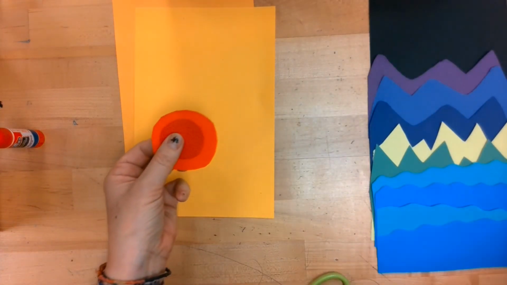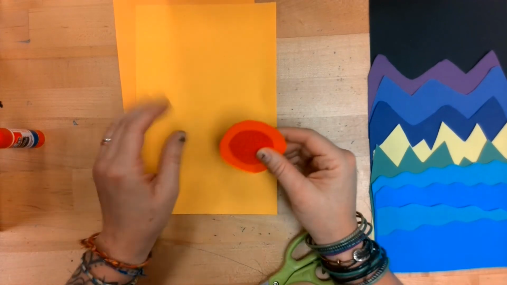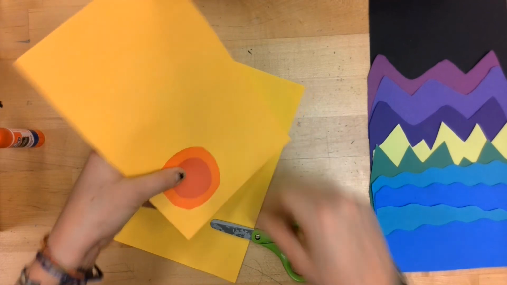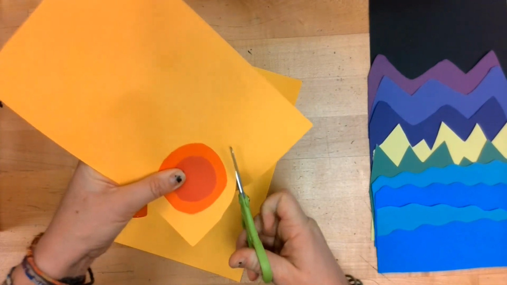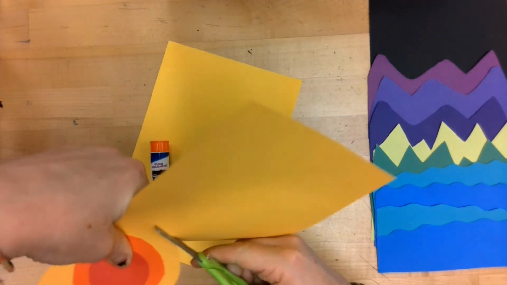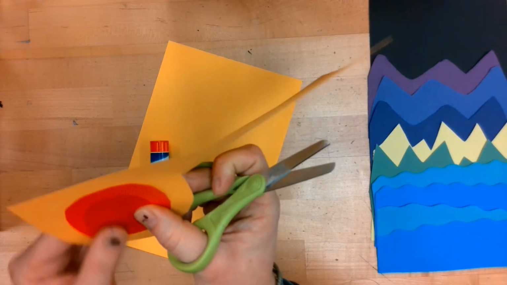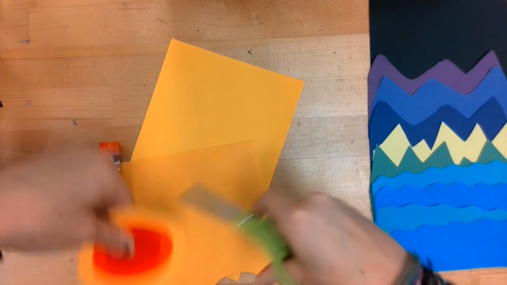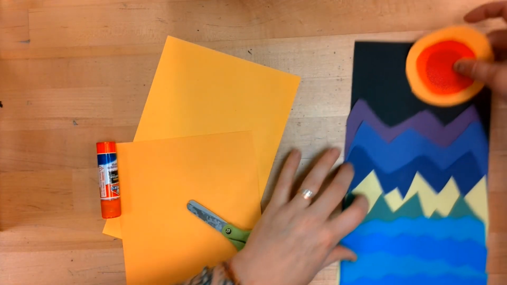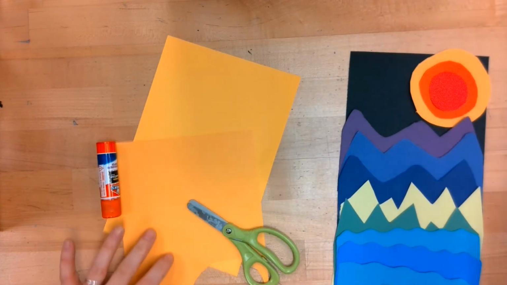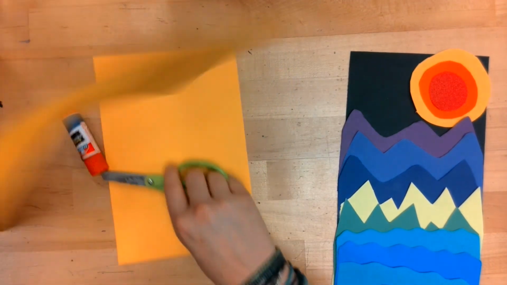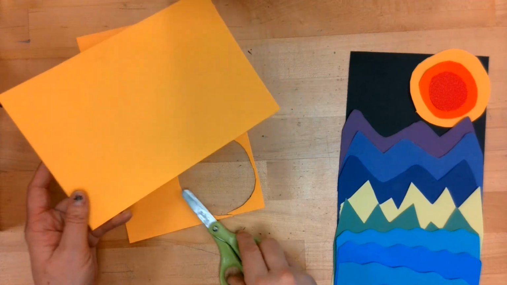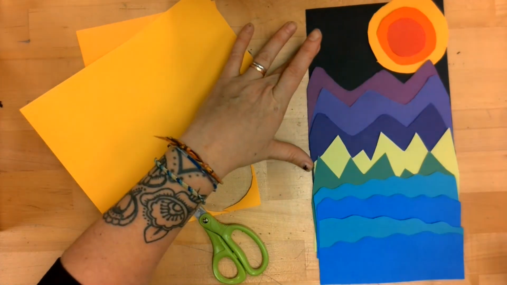All right, and this is not a perfect circle at all, and feel free to make your sun shine how you want it to shine on your paper. All right, I've got a great sun here shining in my sky. And I even have one more color if I wanted to take it even larger.